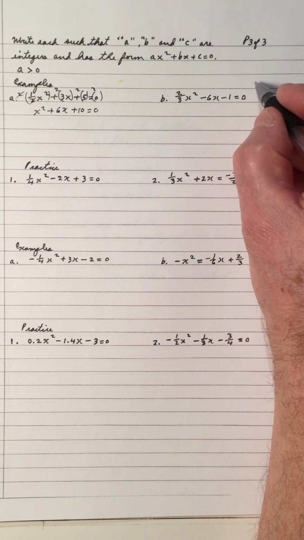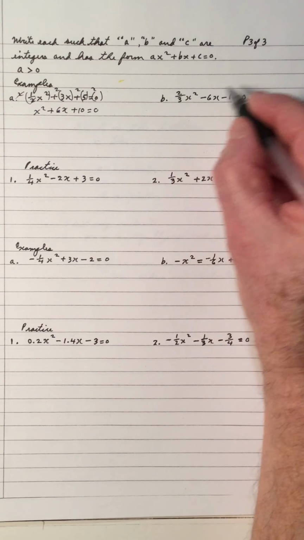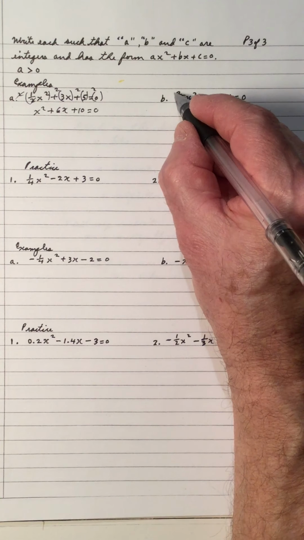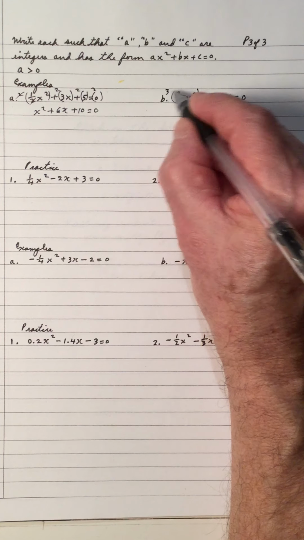And b, I have fractions, so the common denominator is, the denominator is 3. So I'll multiply each term by 3.